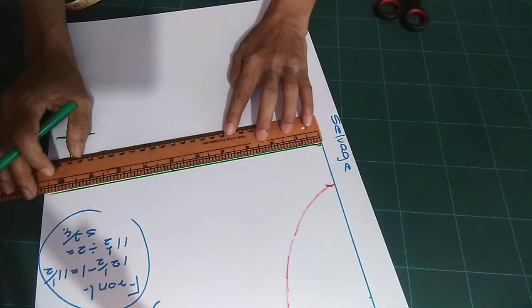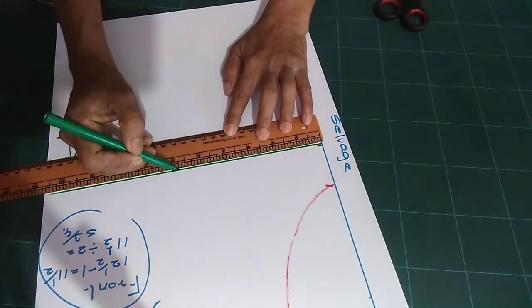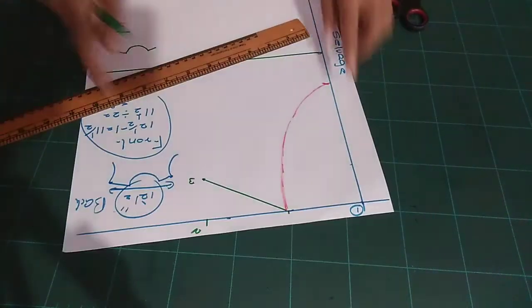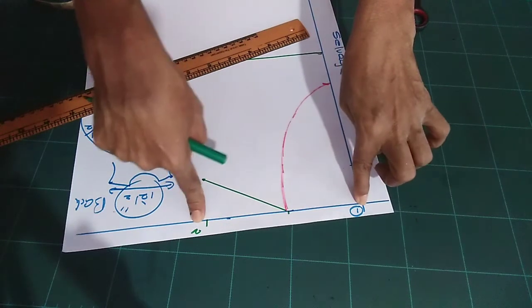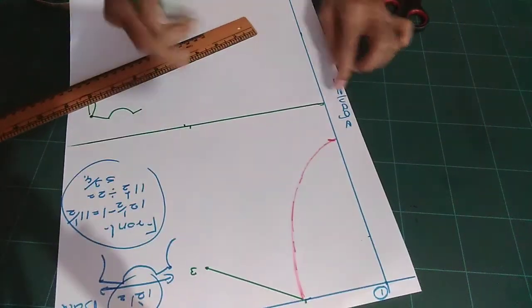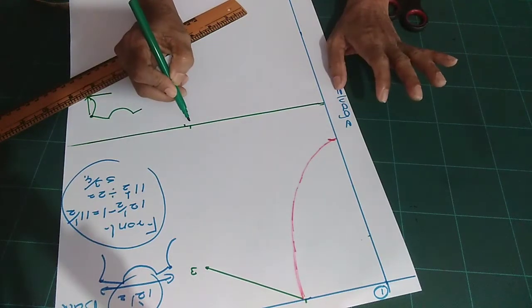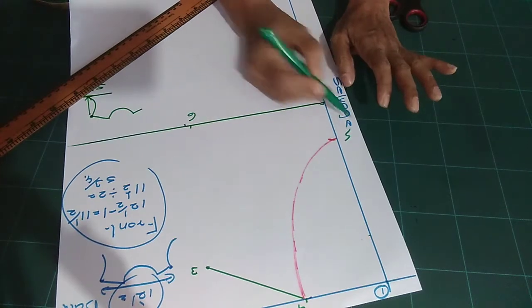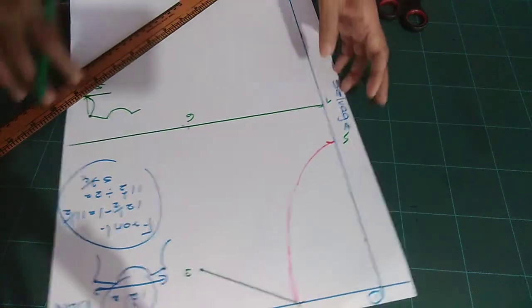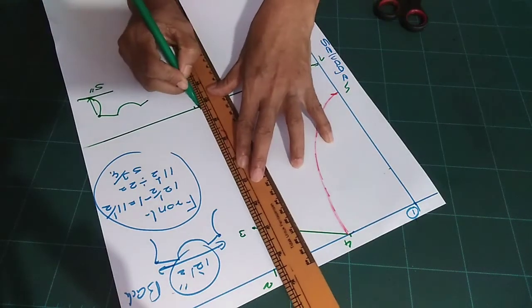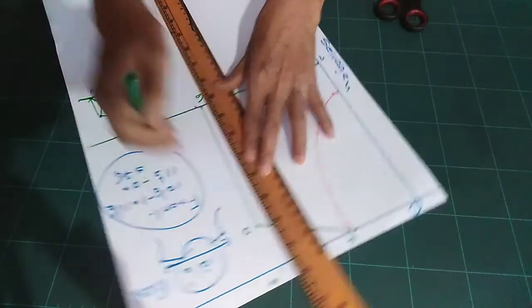I measure 5 3/4. The 1 to 2 measurement is 5 3/4, the same measurement I measure here. Okay. I'll mark numbers 4, 5, 6, 7. I connect number 3 and number 6.